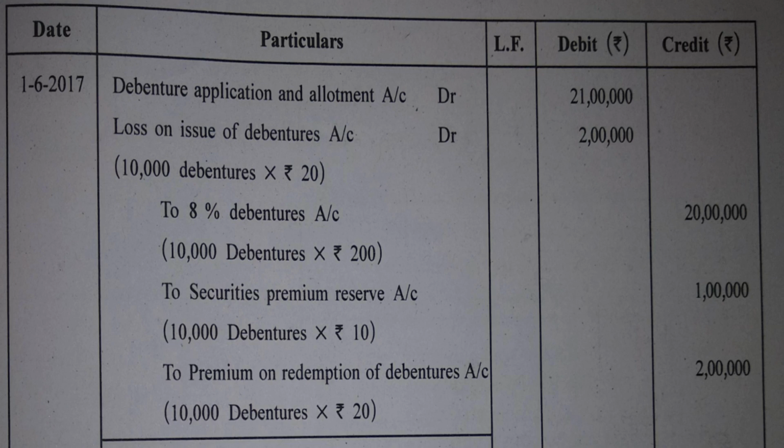How? Because the debenture is having face value of rupees 200, and instead of returning 200, the company will return 220 rupees. 20 rupees extra. So this way, 20 rupees on 10,000 debentures is a loss. So loss on issue of debentures account debit 2 lakh.